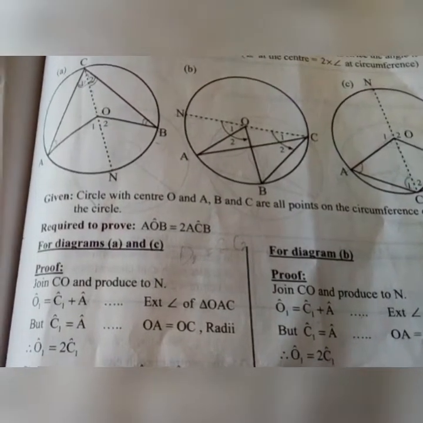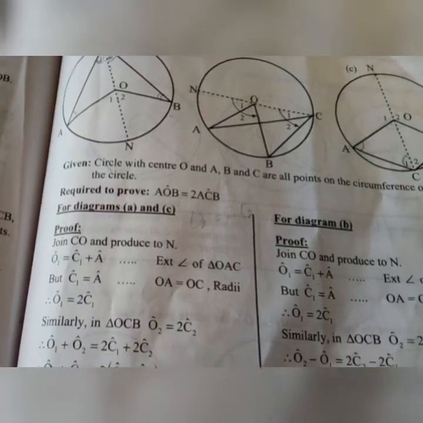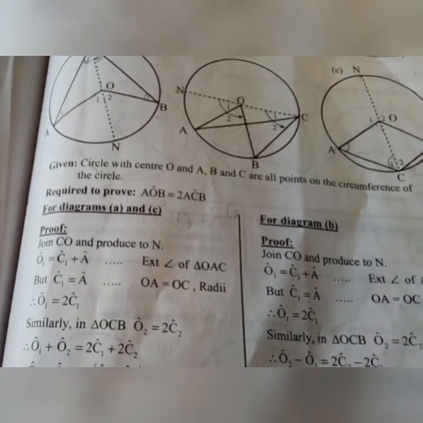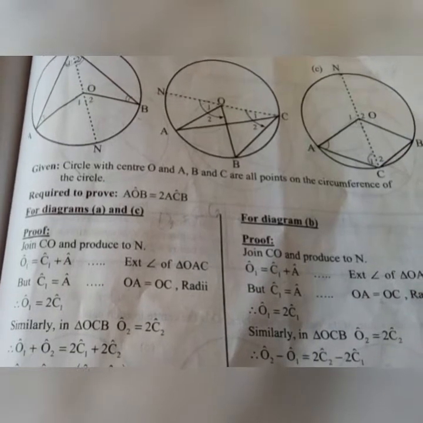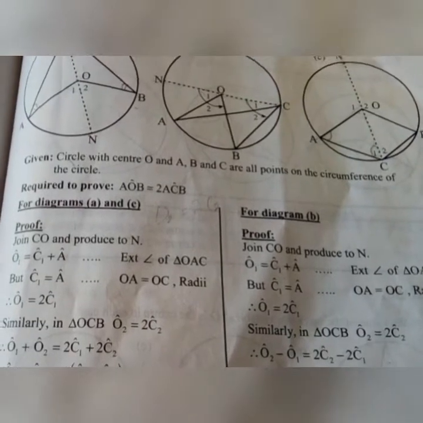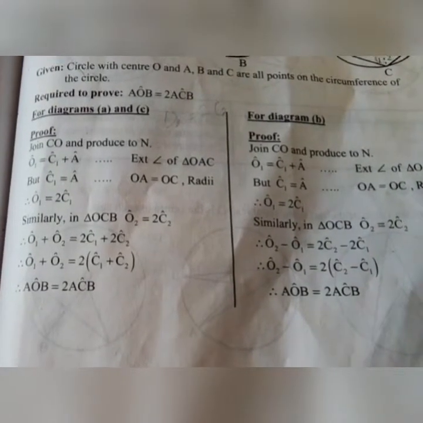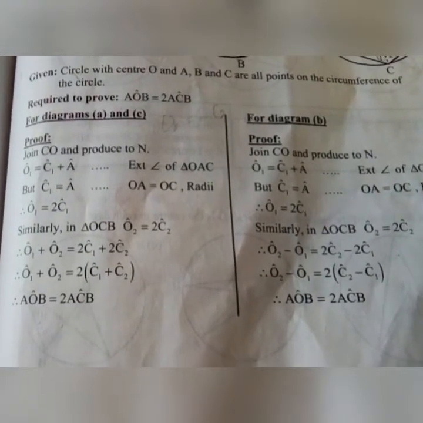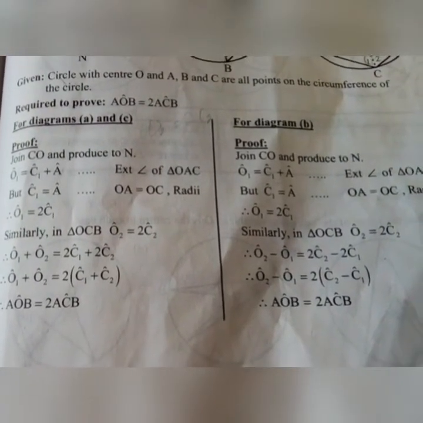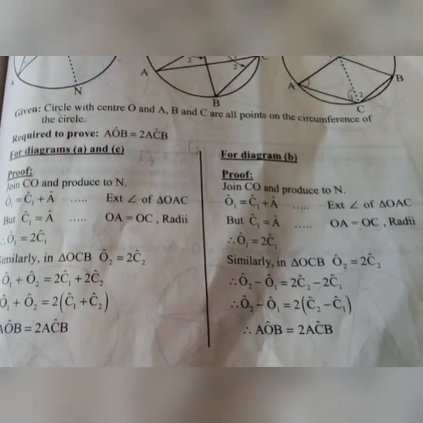There is no need for me to write these steps again, because according to my proof, angle O1 plus angle O2 equal 2C1 plus 2C2, which means they are twice. It's O1 plus O2 is equal to 2 times C1 plus 2 times C2, and that allows me to say that angle AOB is equal to twice the angle ACB, and that is how you prove theorem 2.